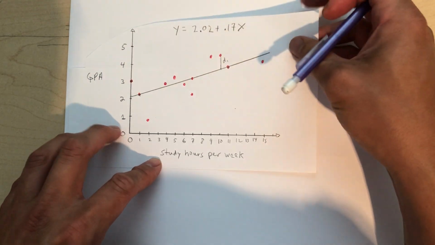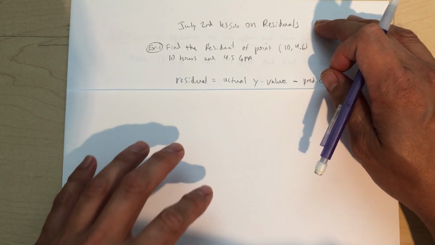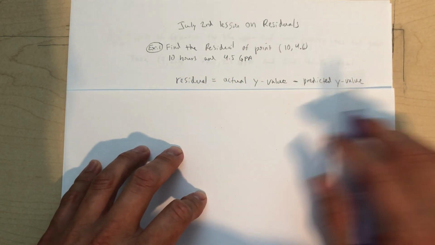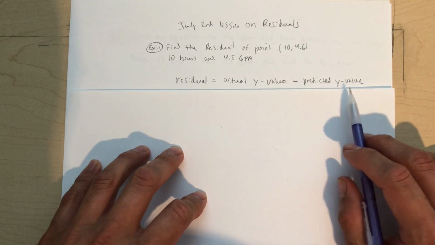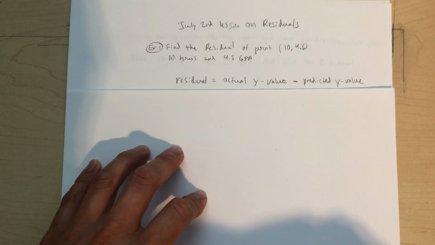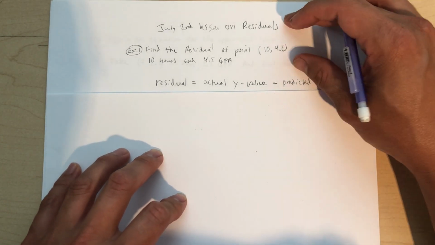To do that, they have a formula. To find a residual, you need to find the actual y value minus the predicted y value. That sounds really confusing, so what does it actually mean?